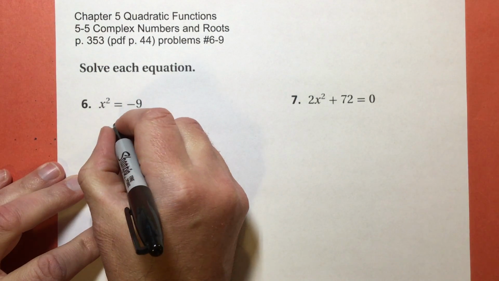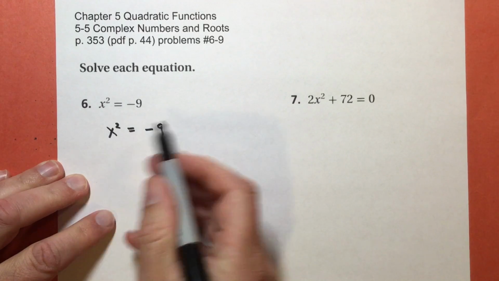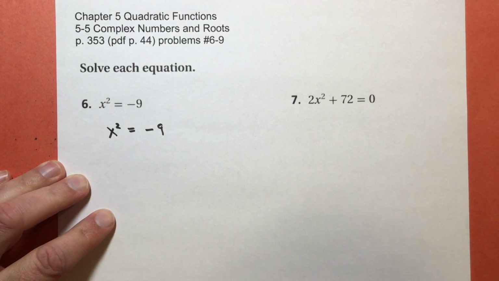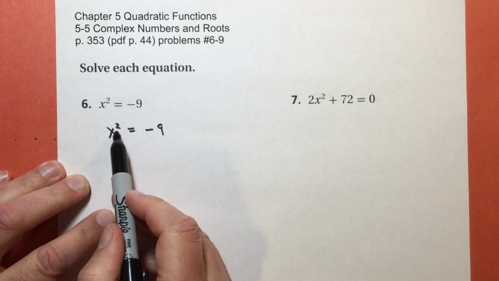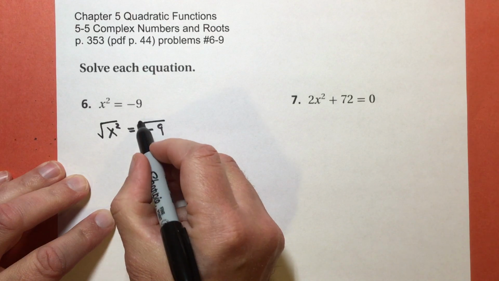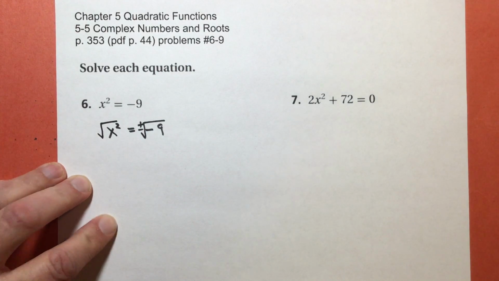So for problem number 6, I got x squared equals -9. And I don't have to do any working backwards. I don't have to do any adding and subtracting. I've got x to the second power isolated. Take the square root, and don't forget that I've got one positive, one negative root. I always get 2.